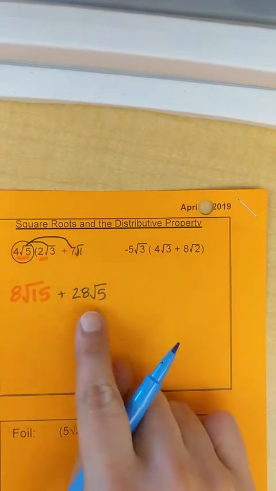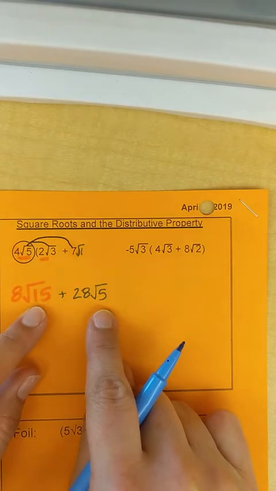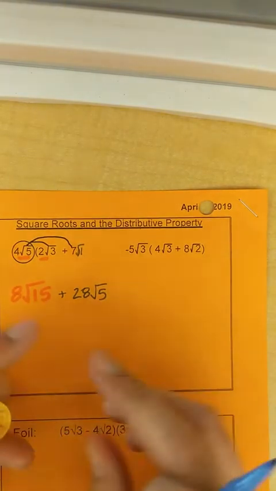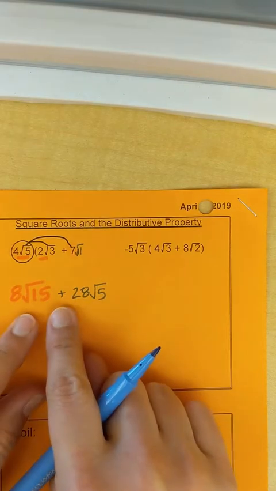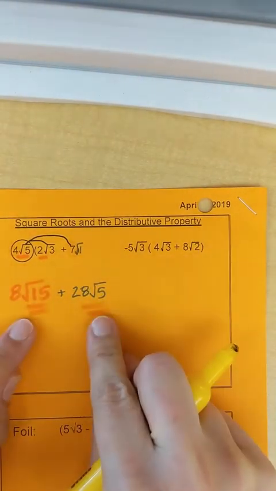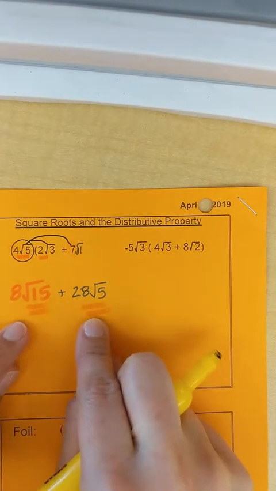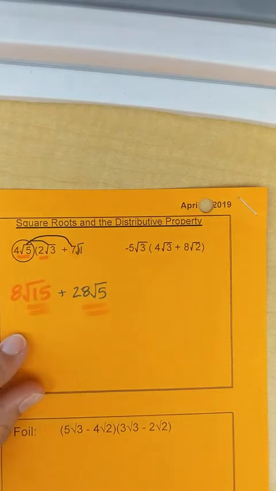I know I'm done because neither of these square roots can be broken down into any pairs, so they're not going to simplify at all. So this is my final answer. They cannot be combined. Remember, this is addition. So when it comes to addition, these are like variables. If those are not alike and they're not like terms, this is as far as you can go. Multiplying, you can do it. Adding, you cannot.